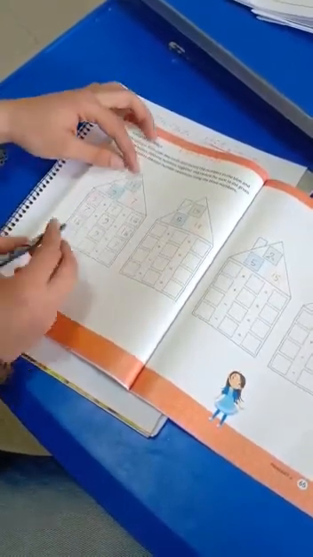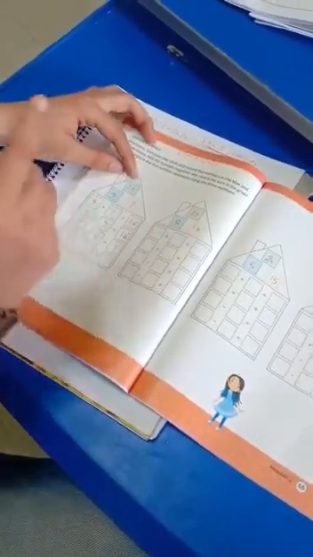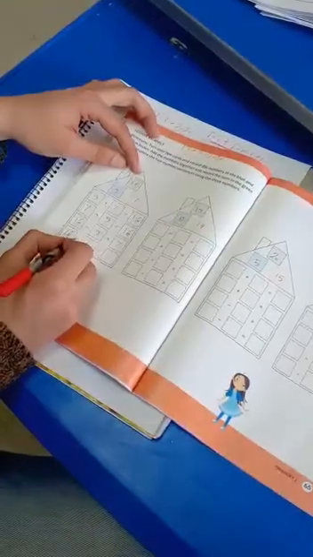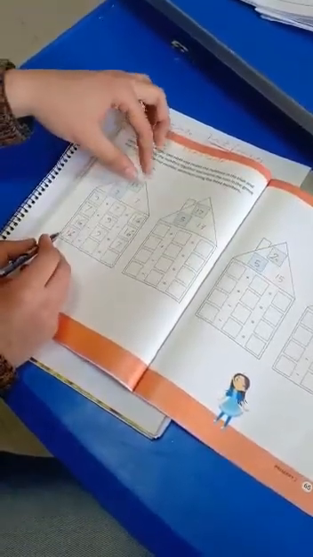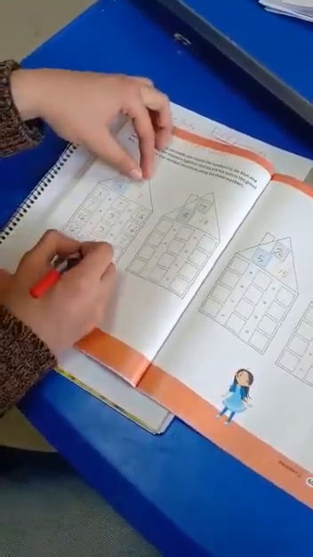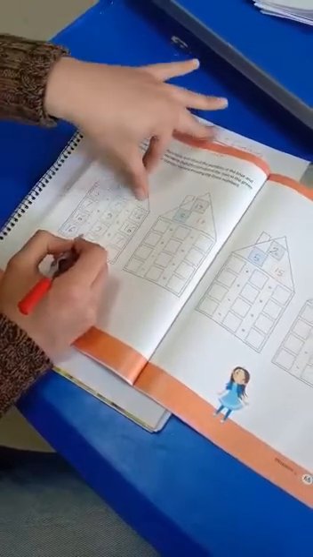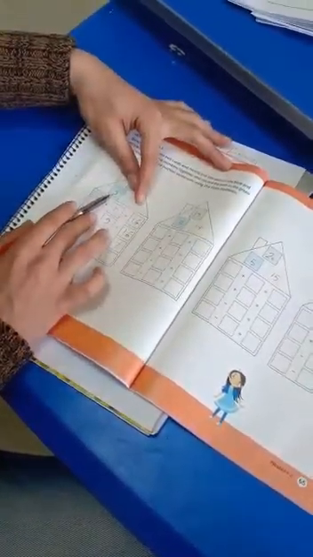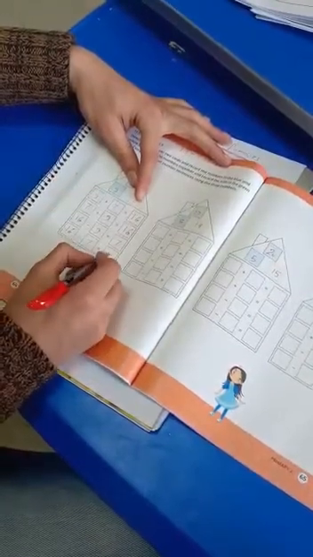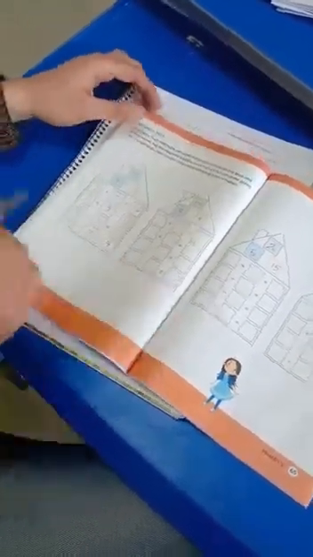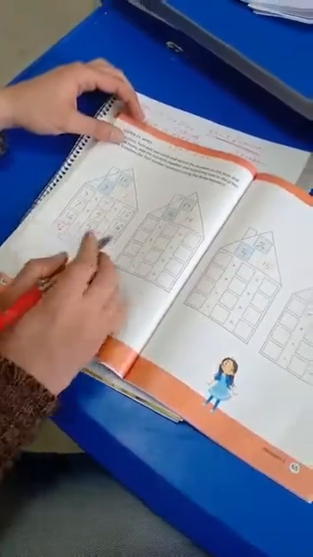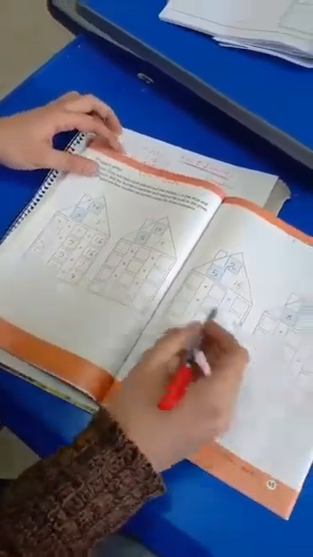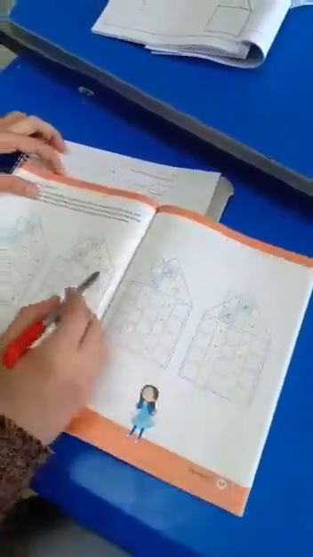Here, you have 16. The bigger number always comes before the sign minus. 16 minus 7. I have 16 and 7, a mother and one child, so you get the other child. The other child is 9. Now I solved one question. You solve the other three questions by yourself.